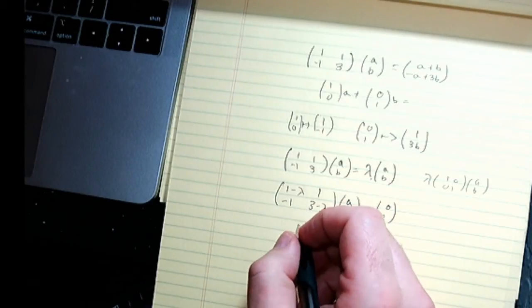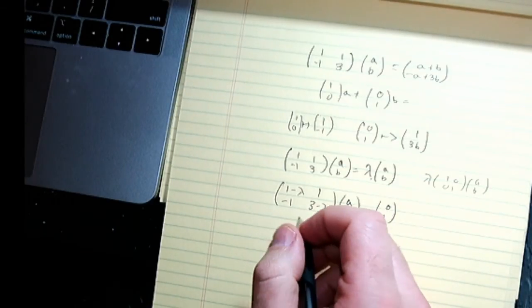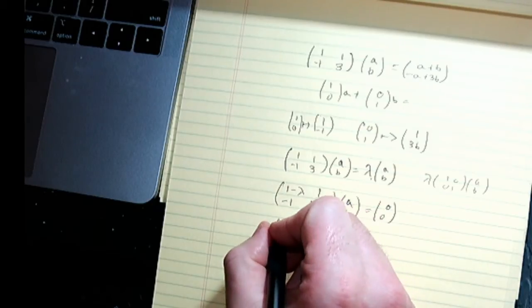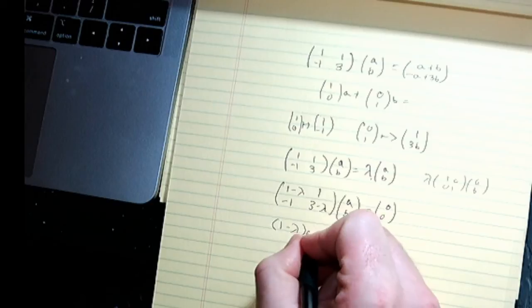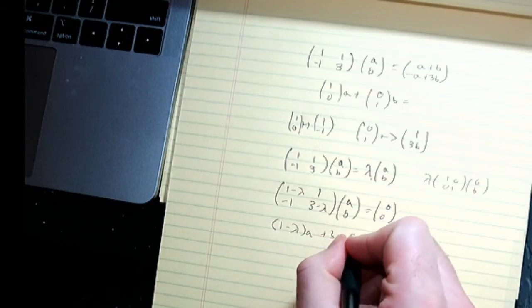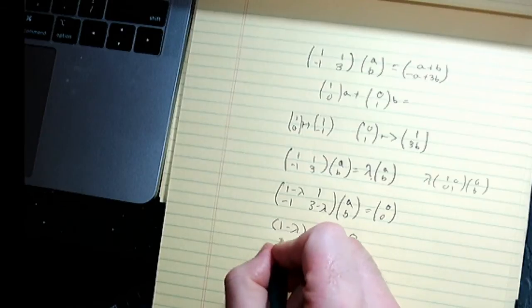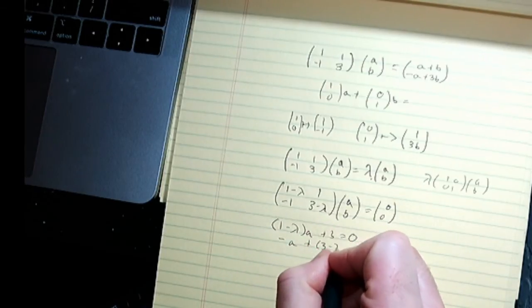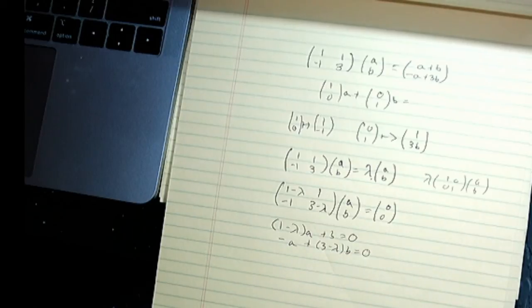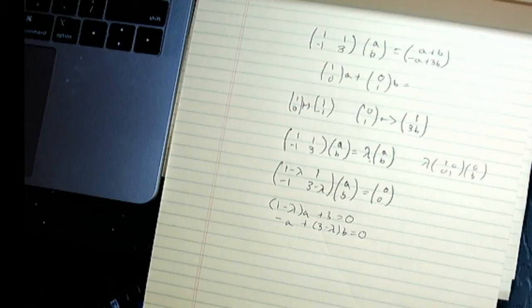So now what we need to know is, are there A and B such that 1 minus lambda A plus B equals 0, and minus A plus 3 minus lambda B equals 0. Are there any vectors where this has a non-trivial solution? Obviously I can plug in A equals B equals 0 and I get a solution, no problem. But are there A and B where this isn't obvious? In particular, are there lambda where this isn't obvious?